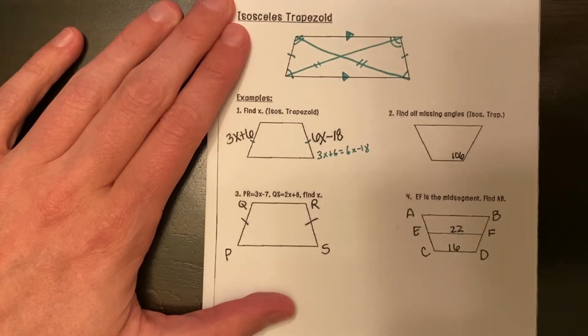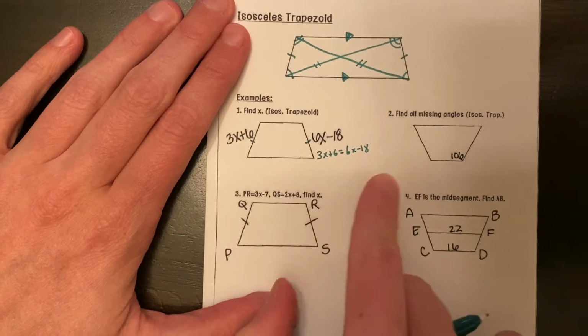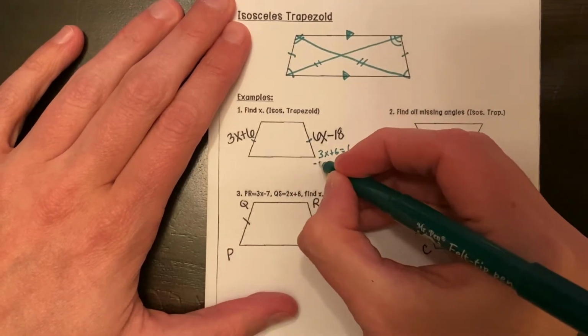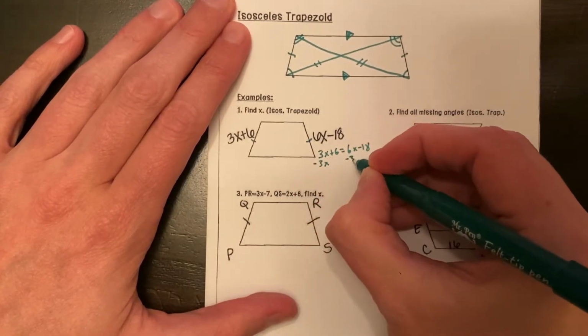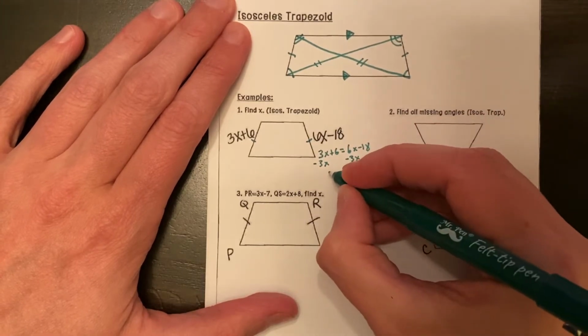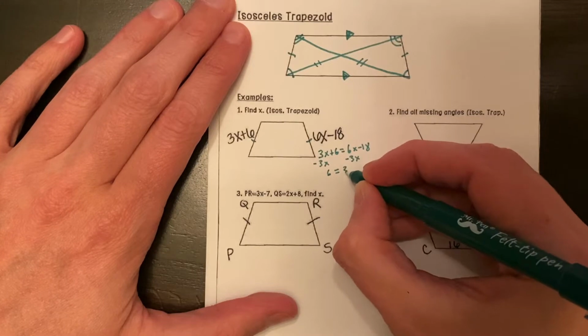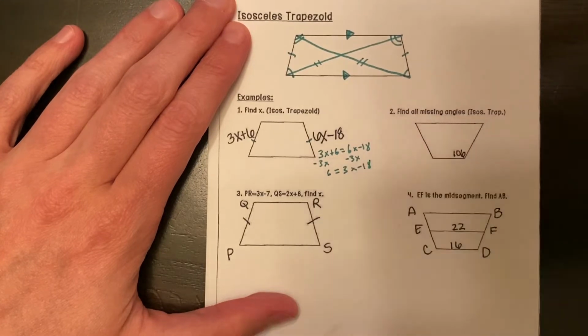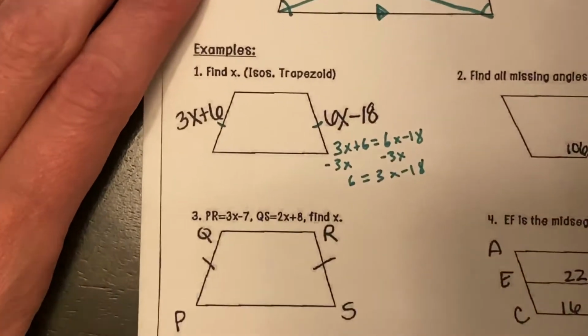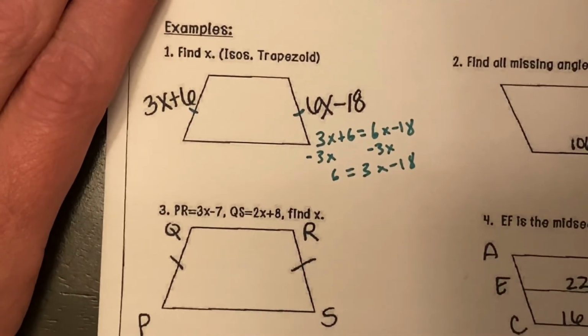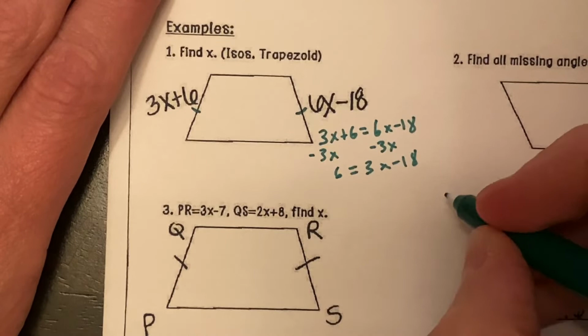Okay? How do we get the x's to one side? I'm going to minus 3x, minus 3x. So 6 equals 6 minus 3 is 3x minus 18. I can zoom in so you guys can see better. Okay, now what am I going to do?